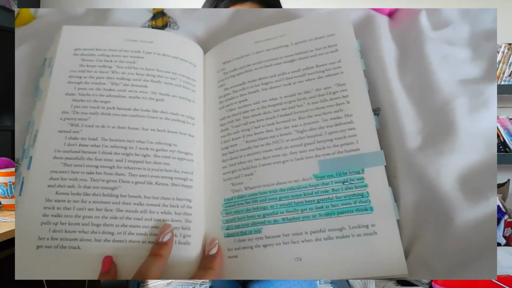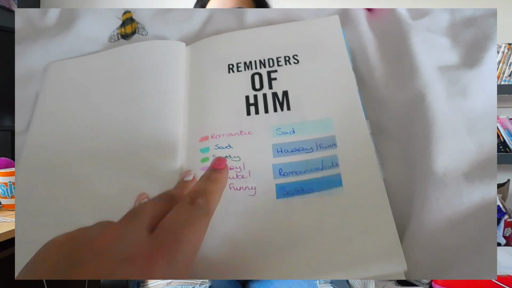We're going to start with Reminders of Him because this is my favourite, so I will go to this one first. On this page, as I said at the beginning, I have a key. I have a key for the pens and a key for the tabs. So the pink was romance, blue was sad, green was Scotty, purple was happy, cute, funny, anything that comes with that.